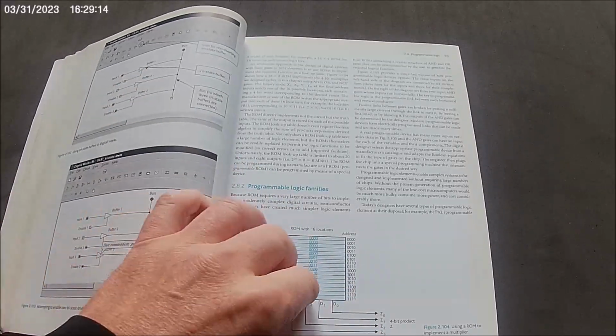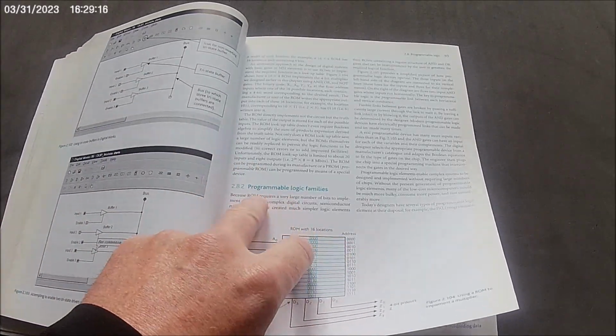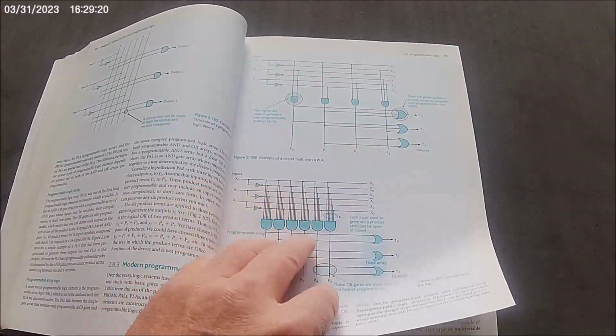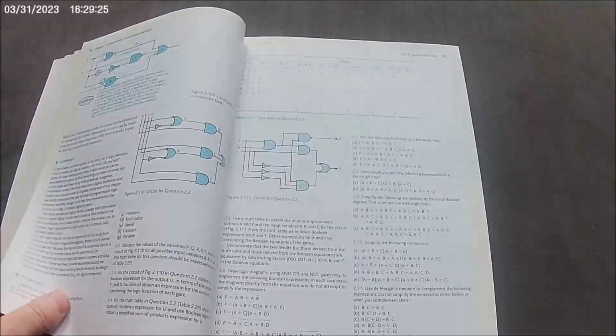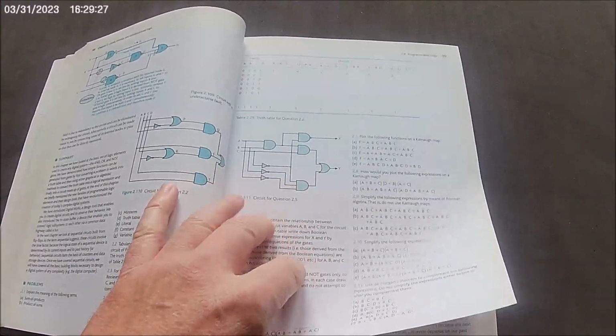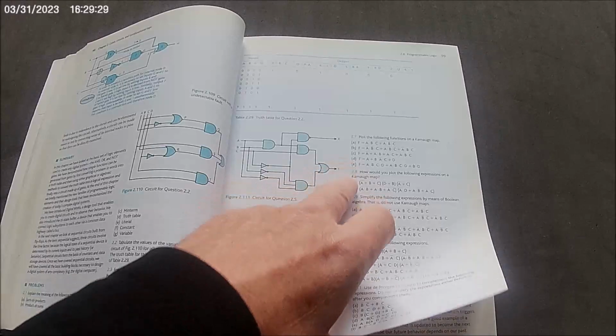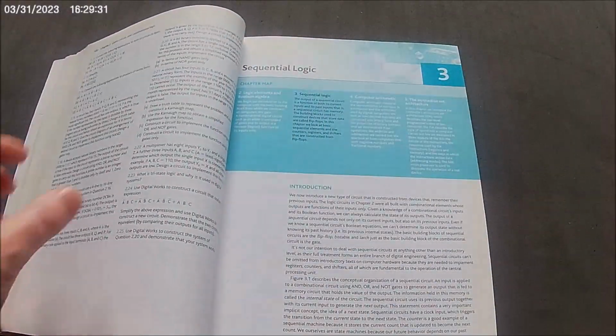And again, you can build all these up yourself. And there's a bit on programmable logic families, okay, which gives you a nice introduction about programmable logic arrays. But it's kind of basic stuff, but it's just what you need to get started. And there are plenty of questions at the end as well, if you're interested.